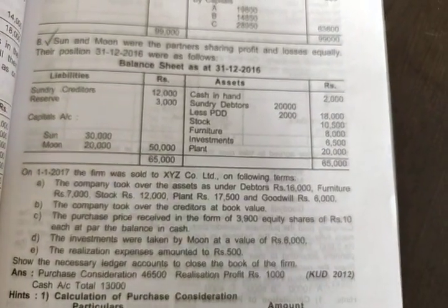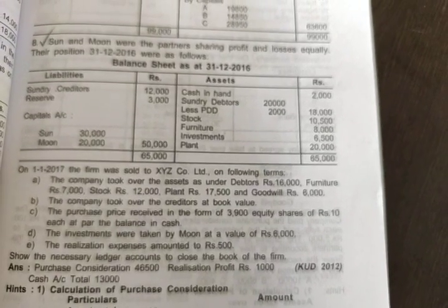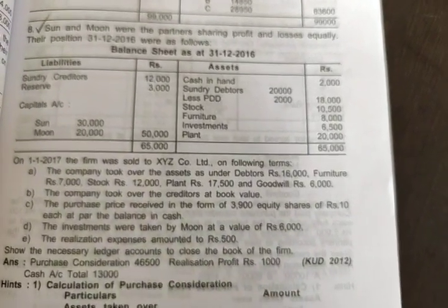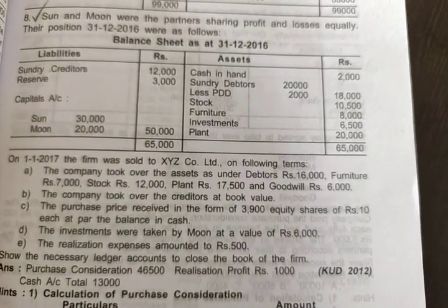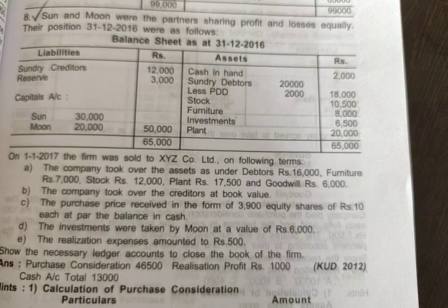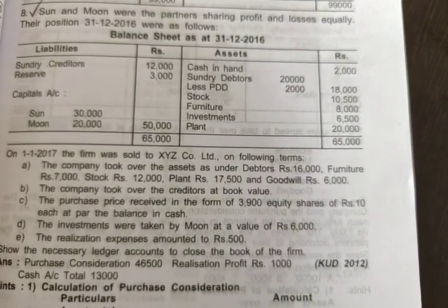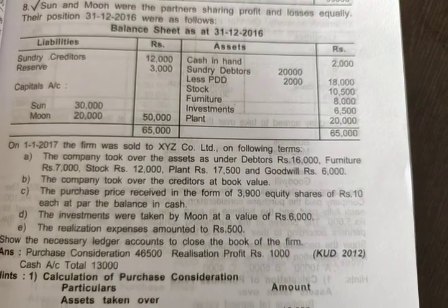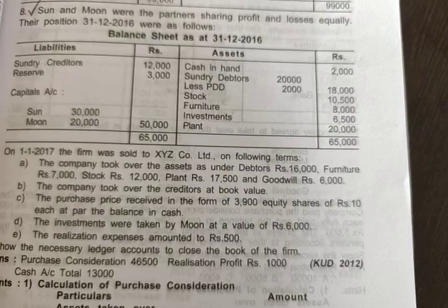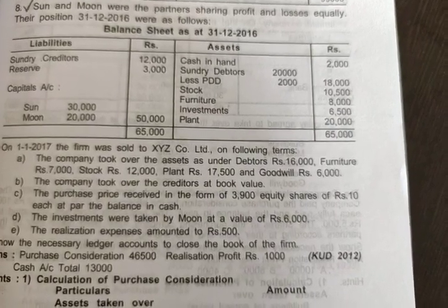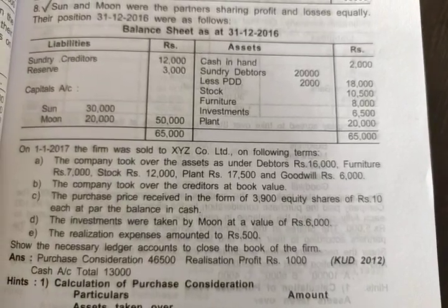Sun and Moon were partners sharing profit and loss equally, and their position on 31st December 2016 is as follows. The balance sheet is given for you. On the liability side we have creditors, reserves, and the capital of both the partners. On the asset side we have cash in hand, debtors, and in debtors they have deducted the provision for doubtful debts, and the final debtors value is 18,000. With that only we will work out. And then we have stock, furniture, investment, and plant.